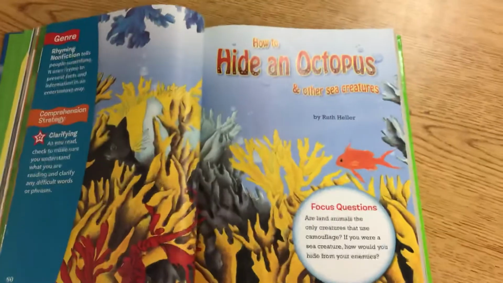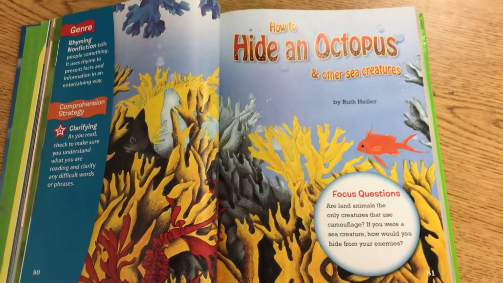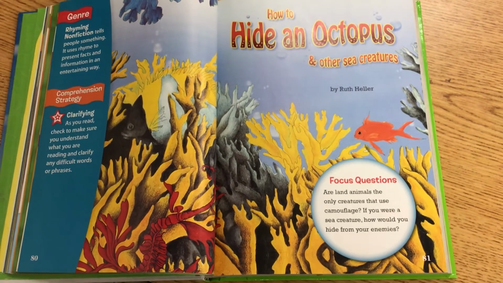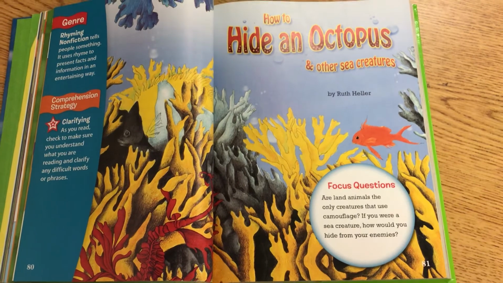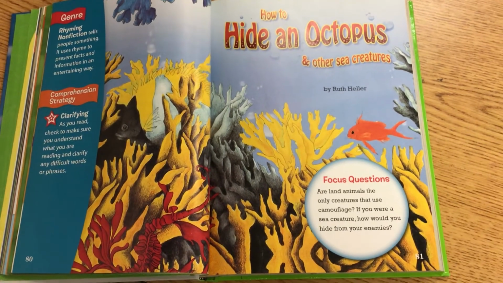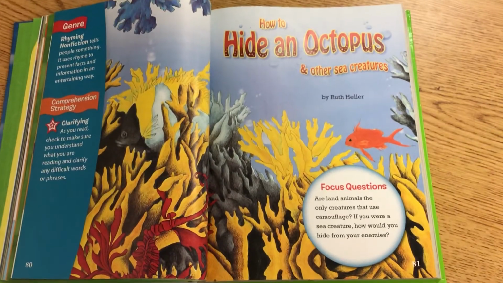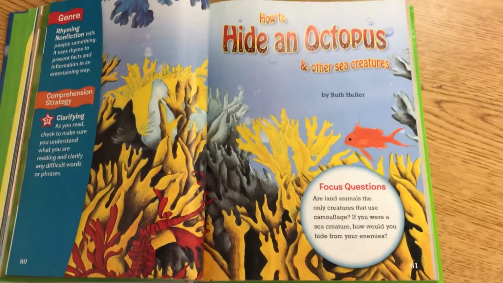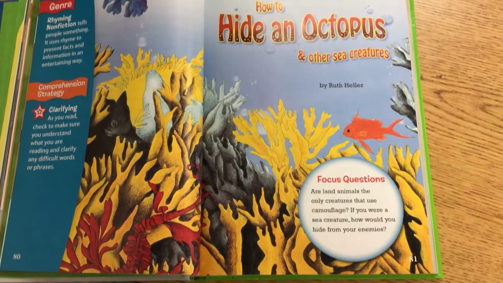I also wanted to remind you about how we had read that story, How to Hide an Octopus and Other Sea Creatures. We talked a lot about main idea in detail with that story. We said the main idea is not just the title, How to Hide an Octopus, or not just one word, octopus. The main idea is what the author wanted us to learn, and in this story, the author wanted us to learn that sea animals can hide themselves or camouflage in different ways.